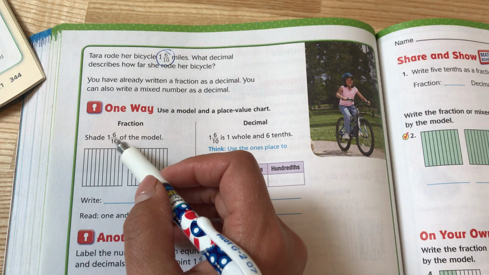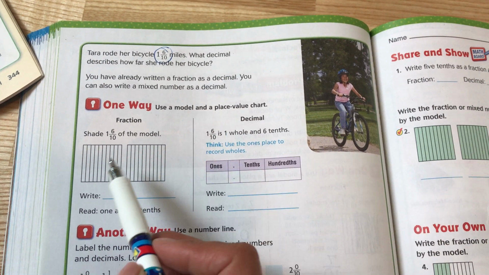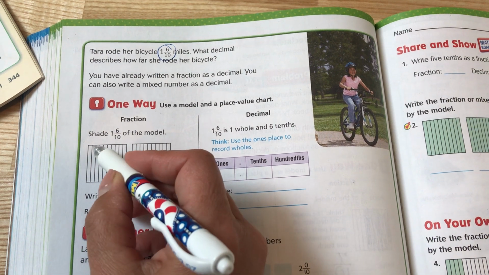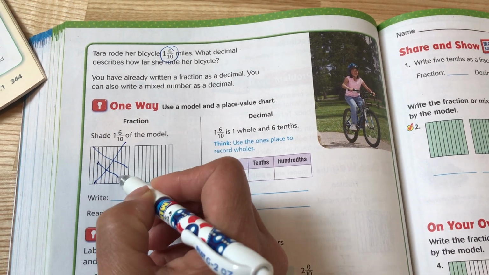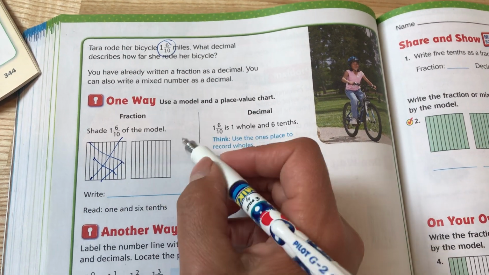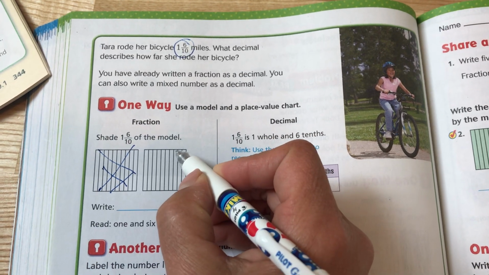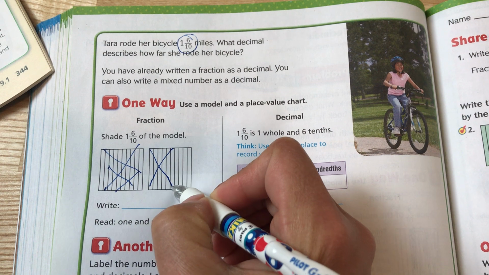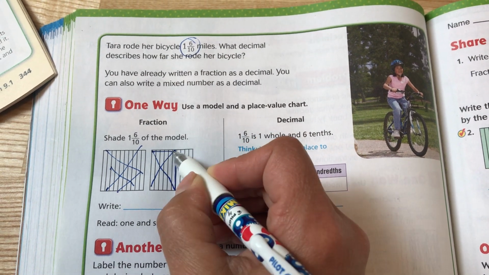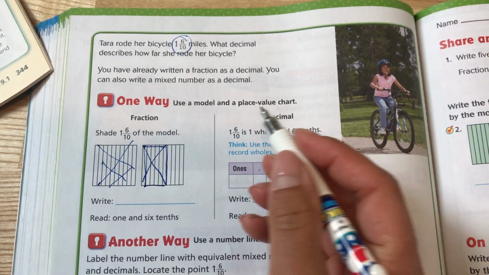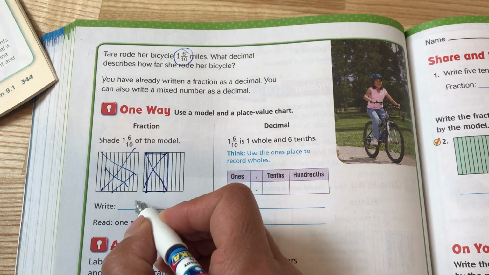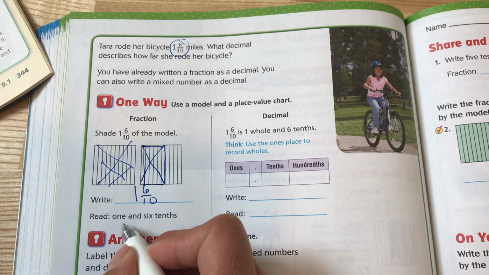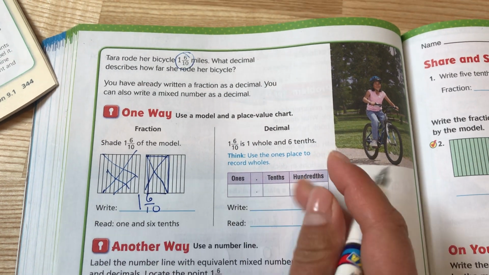So for a fraction, I would shade 1 6/10. So these are both divided up into tenths. I would shade all of this. Okay, and then I would shade 6/10 of that. So from here to here. Okay, and I would still write 1 6/10 and read 1 6/10.